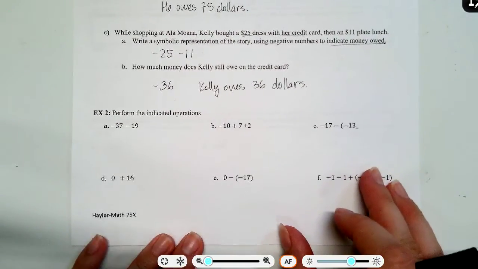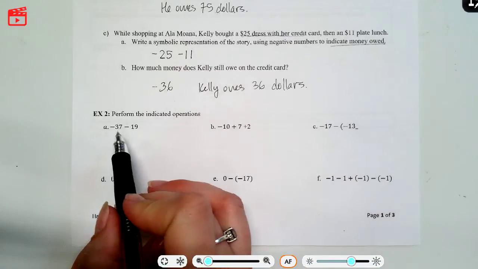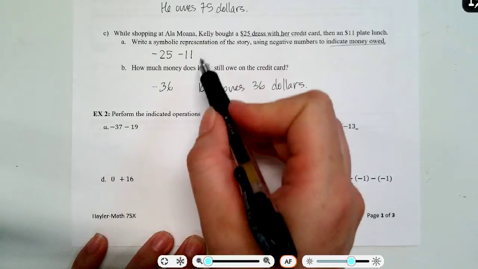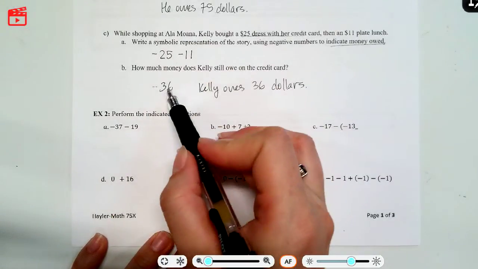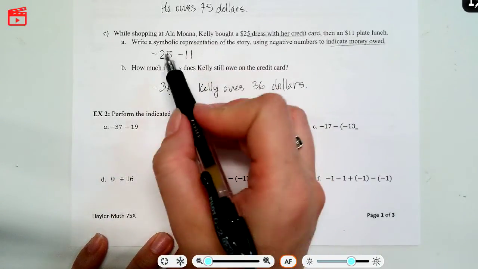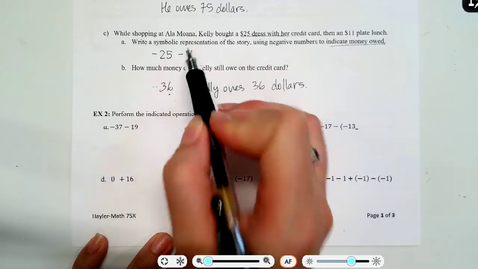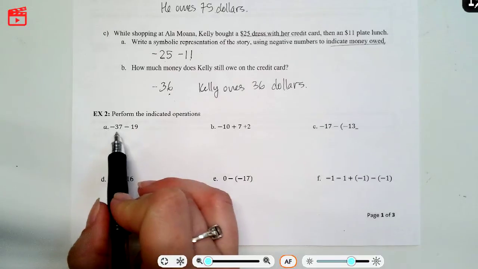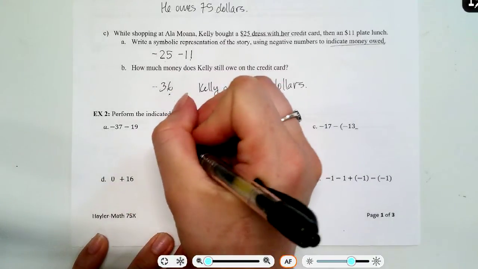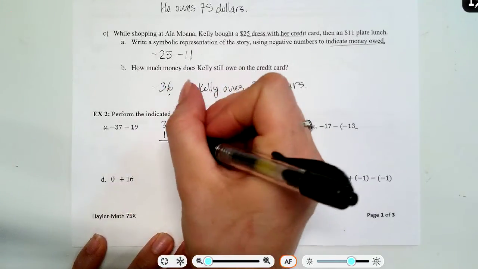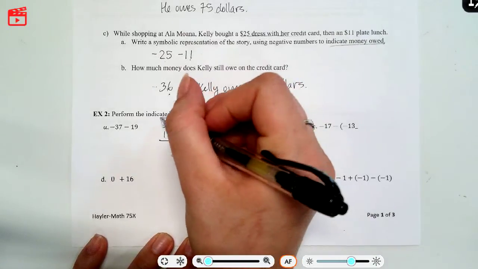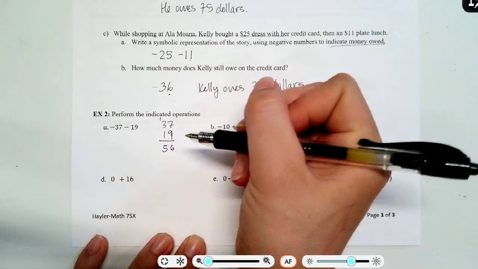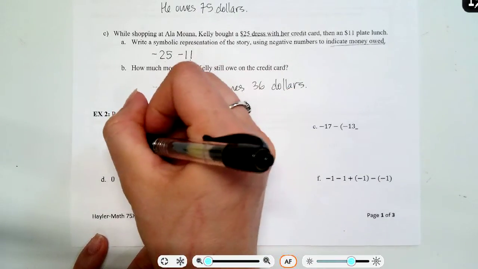Let's perform the indicated operations. Okay, so we have negative 37 and negative 19. Well, that's very similar to the scenario we had up here. In essence, what I did was add 25 and 11, but I remembered that they're negative numbers. So I'm going to do the same thing here. I'm going to add the 37 and 19, but remember that they're actually negative numbers after I add them. So that's going to be 56. So this is going to be negative 56.